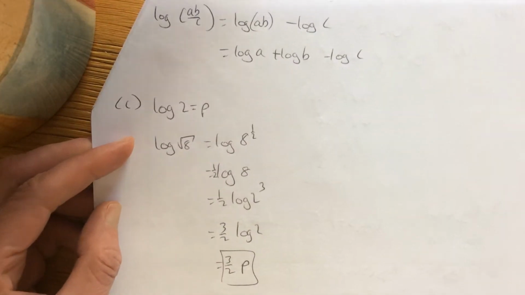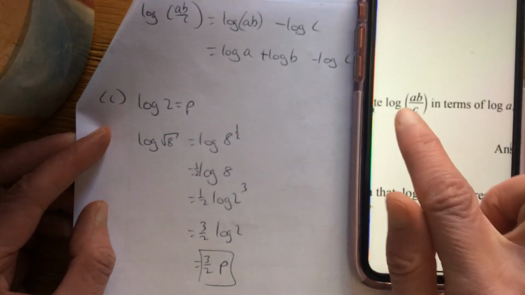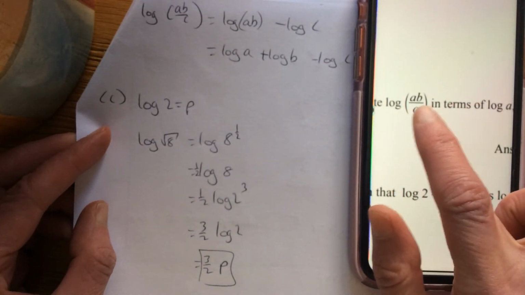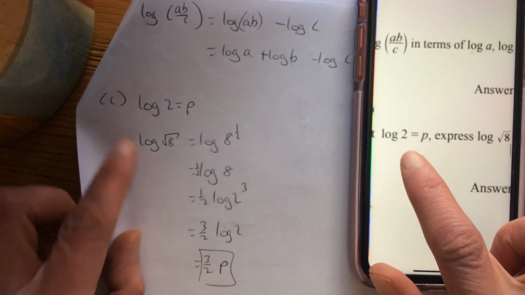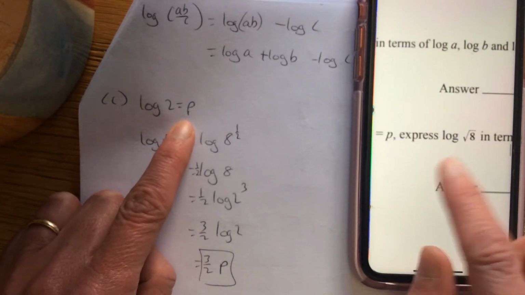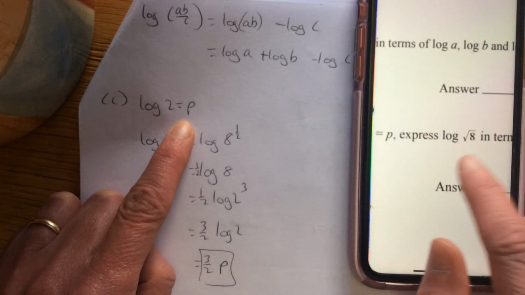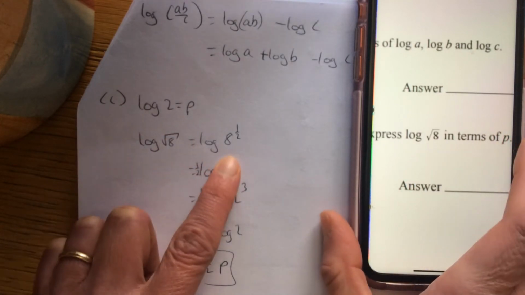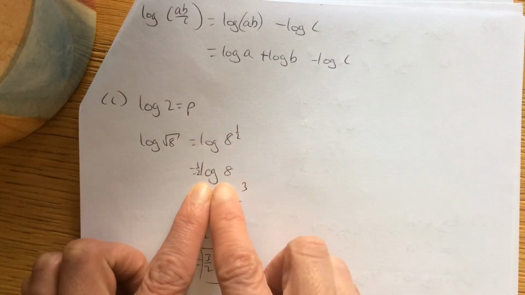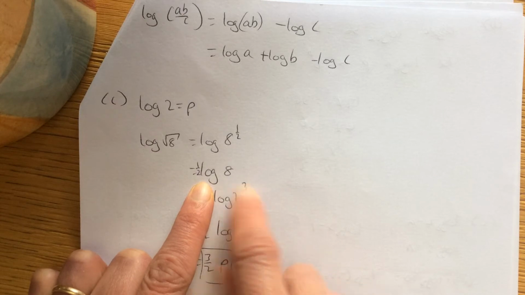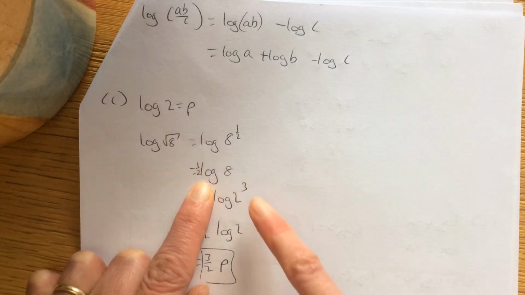Right, log rules again. So that is log A plus log B minus log C. Just as simple as that. Log 2 equals P. Right, the square root is a power of a half. So log root 8 is log 8 to the half. Bring the power to the front, so it's half log 8. 2 is my magic number.